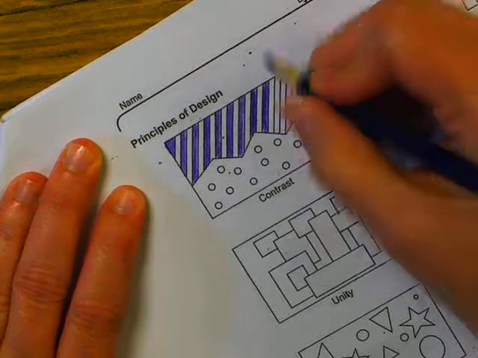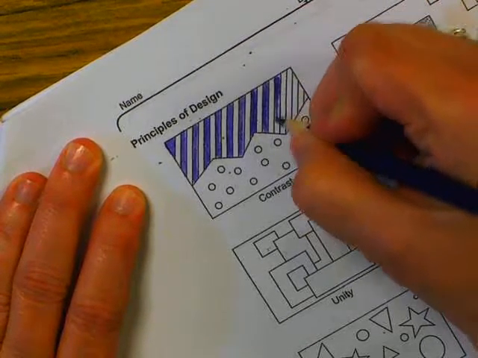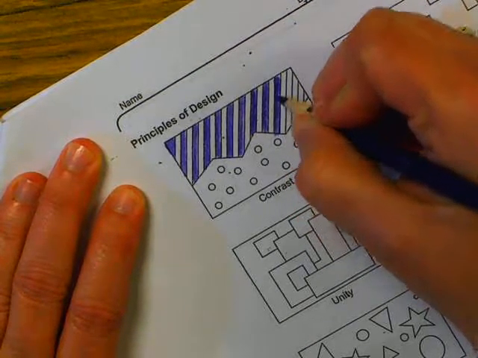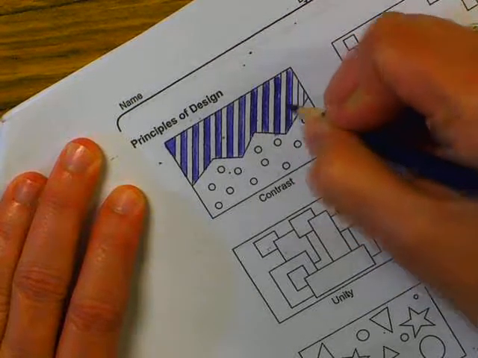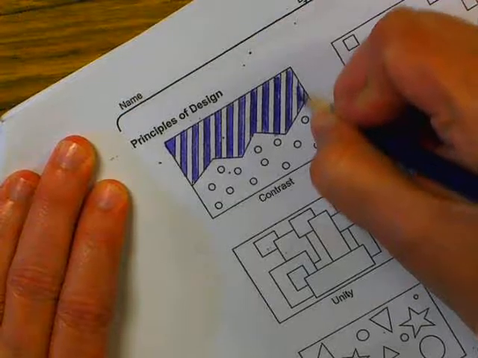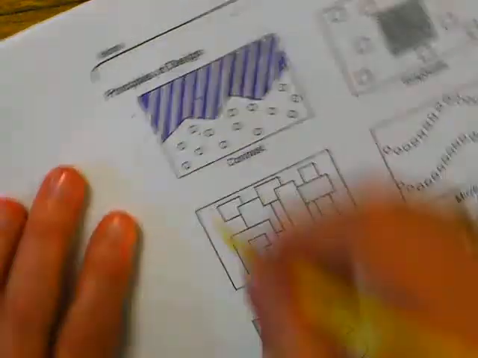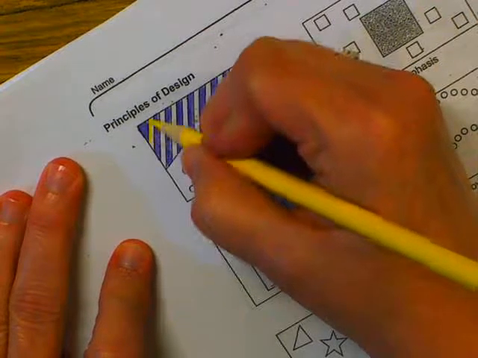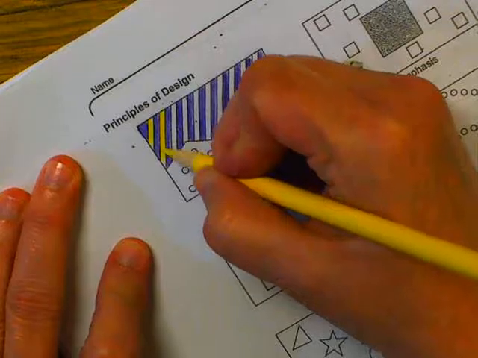Now the purple and white make a nice pattern, but when I add the yellow to it, it's really going to brighten it up. Because violet and yellow are opposite colors on the color wheel. When you put them together, they make each other look brighter.